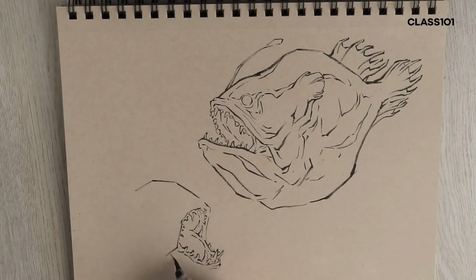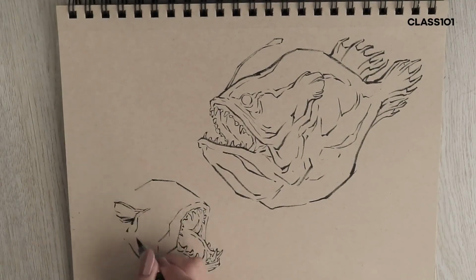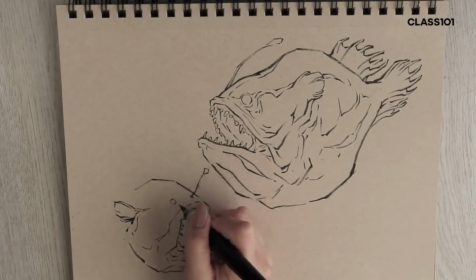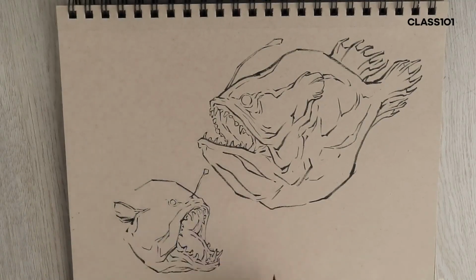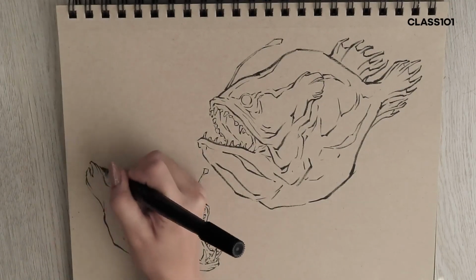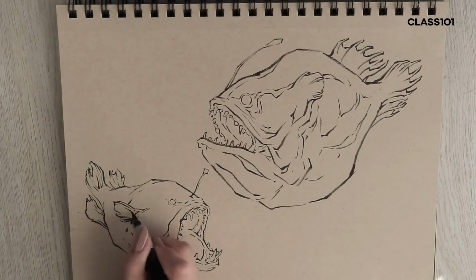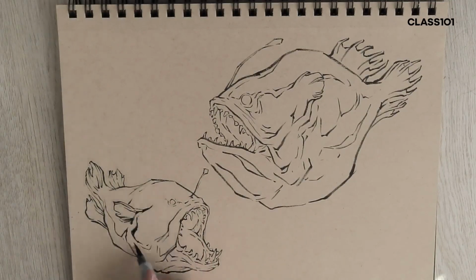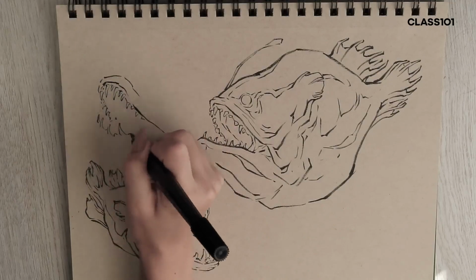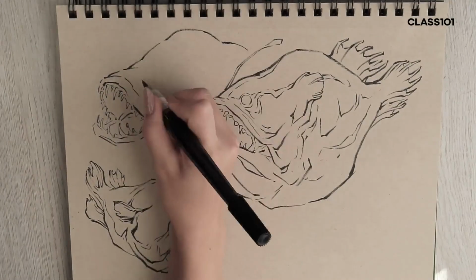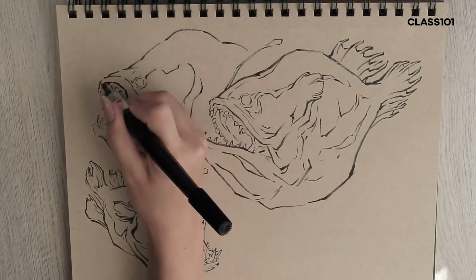So as I'm drawing my interpretation of this fish, I'm choosing to emphasize things like the spacing in between the teeth, the distance from the eyes to the mouth. I decided to push them closer together. And I also really want to bring out all of these really interesting folds and wrinkles that are happening on the surface of the fish. This is going to help give the fish a little bit more character and volume.